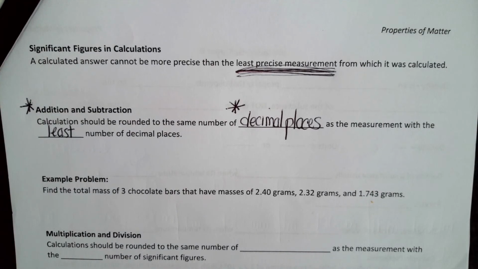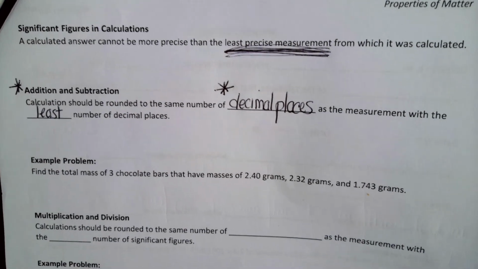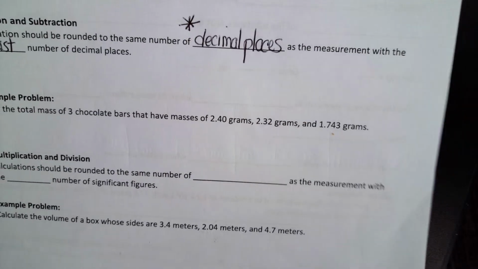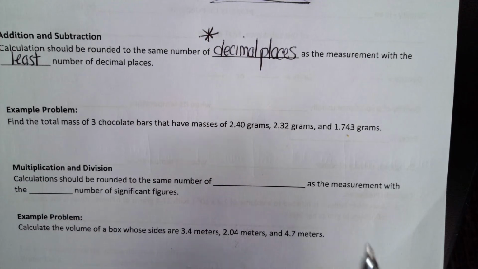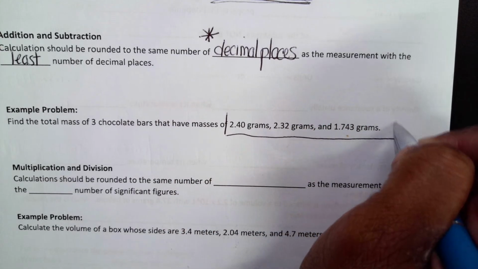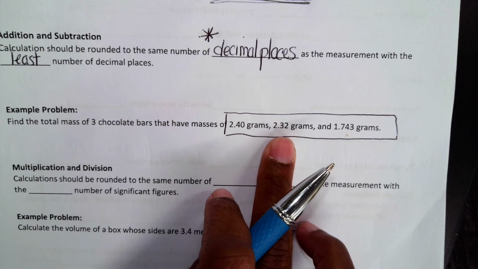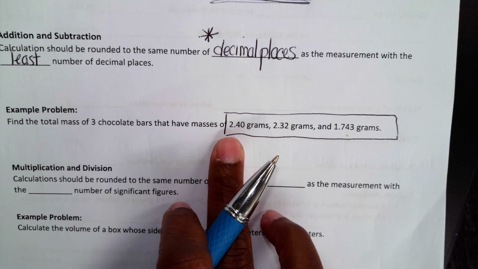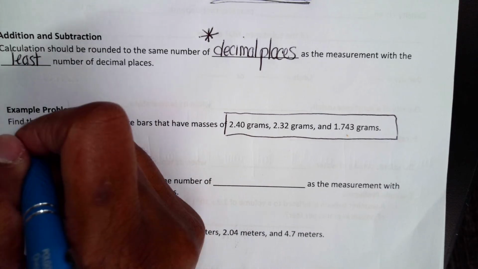And I'm going to show you. All right, so you're going to need a calculator. So you can grab one in the bucket or use your phone. So we're going to actually put this into work with this example. On your calculators, can you add up these three numbers, the total mass of these three numbers, and tell me what your calculator says? So add up 2.40, 2.32, and 1.743.